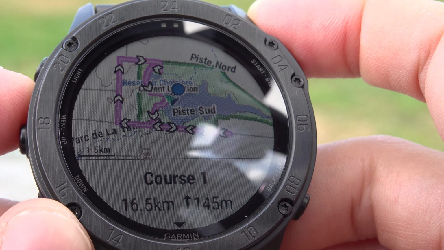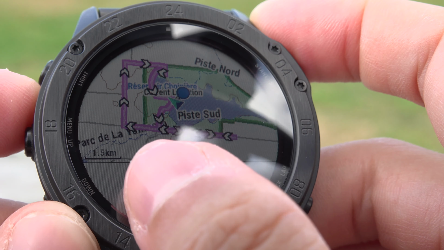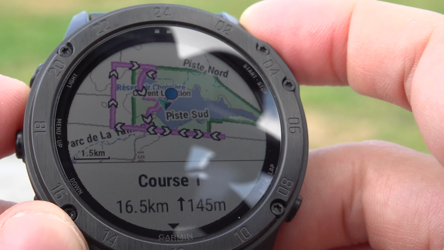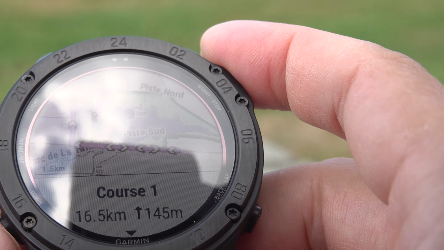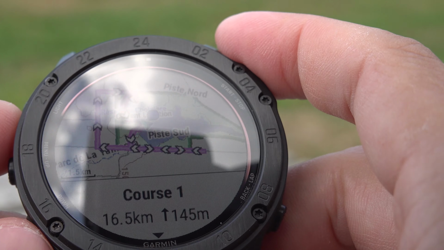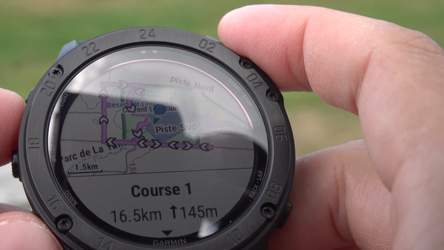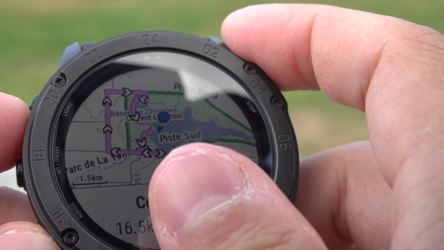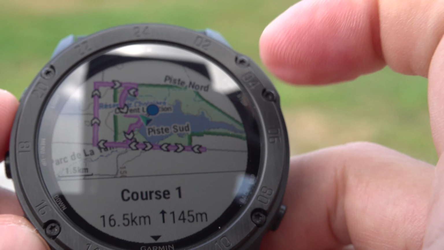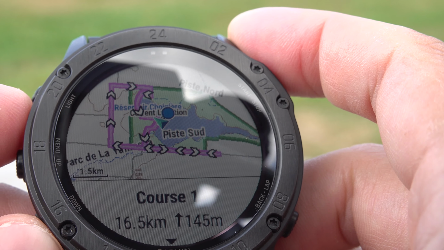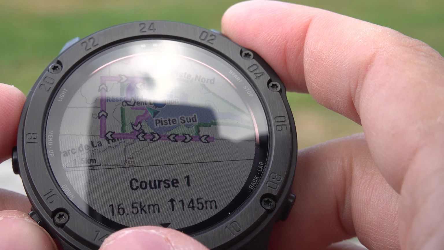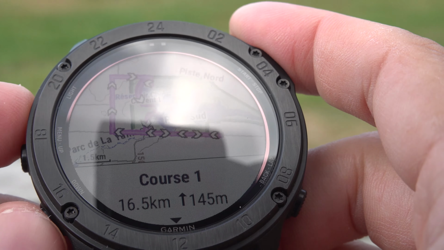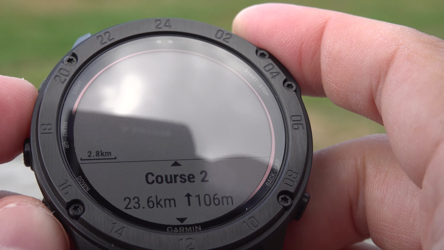So, yes, I've got something. Well, I will pass twice here, but I've got a 16.5 kilometers trip. Maybe 25 is not that great an area, and it might complicate things because there is that lake just right here. But I know that I will travel 16.5 kilometers and climb 146 meters.